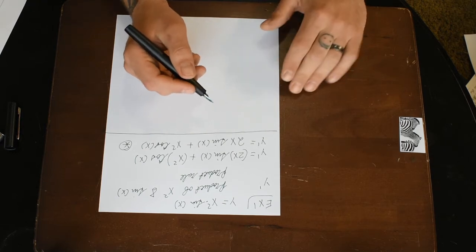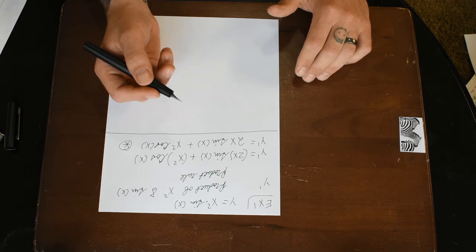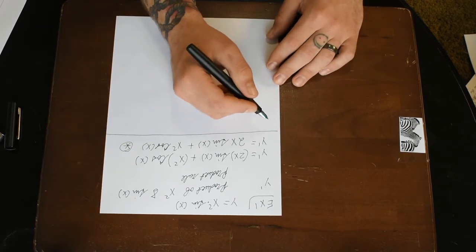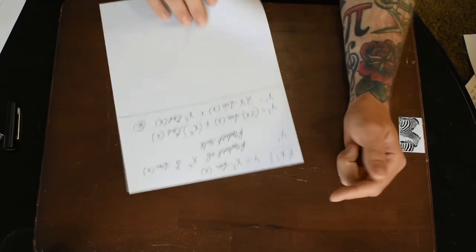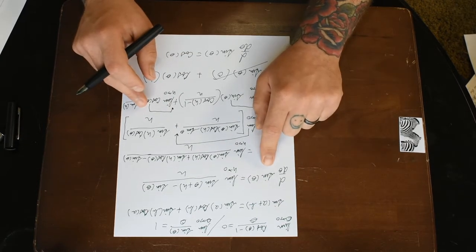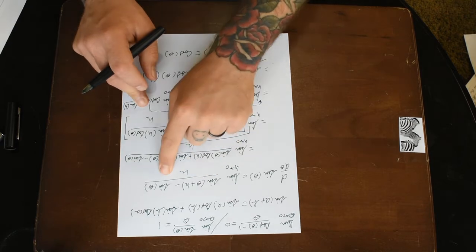Another example. I found a typo. So by the same sort of work, if we wanted to take the derivative of cosine, you would have a cosine here and a cosine here.